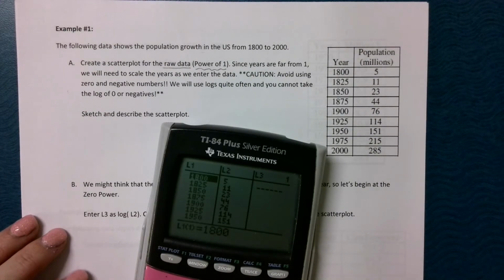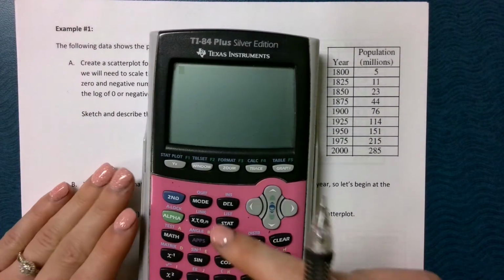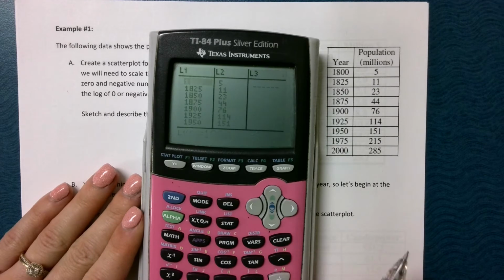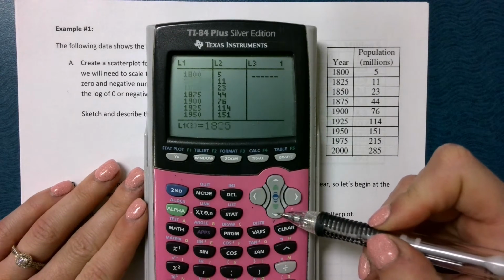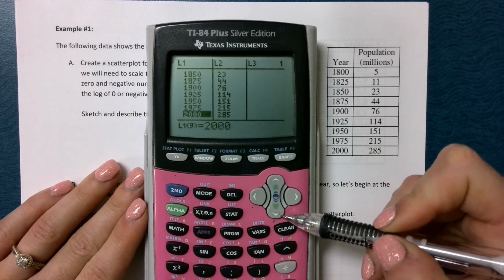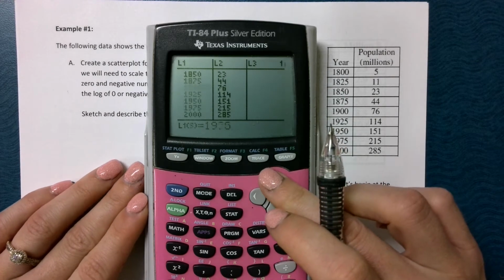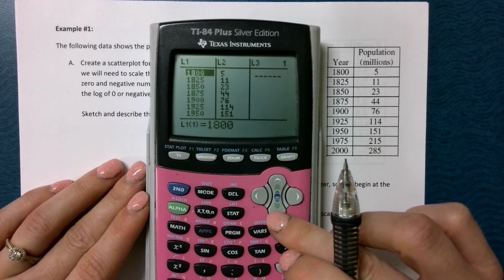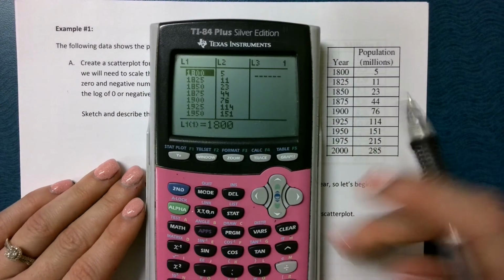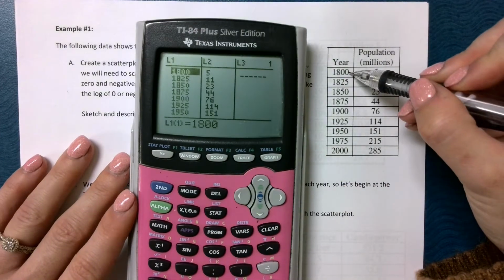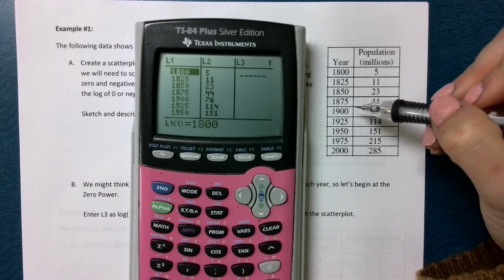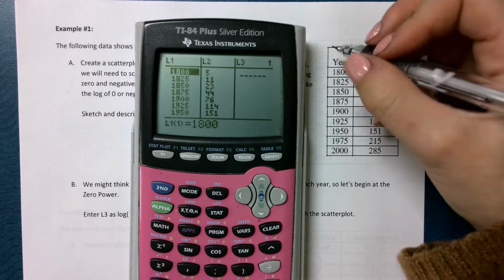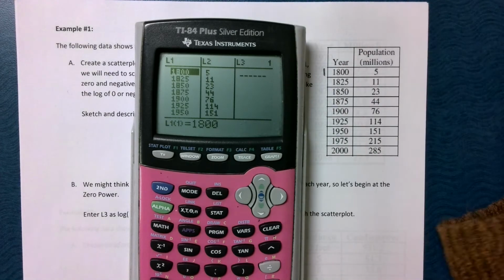Okay, let's go ahead and type our data into our calculator. So I'm going to go to Stat, Edit. I've already typed mine in, so go ahead and pause your video to type in your data here. Once you have everything typed in, we said that we want to manipulate this data a little bit so that it's closer to 1, make our numbers a little bit easier to work with. I want the starting year to be year 1.